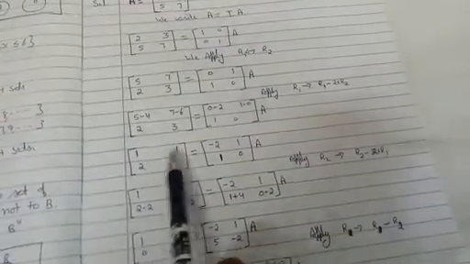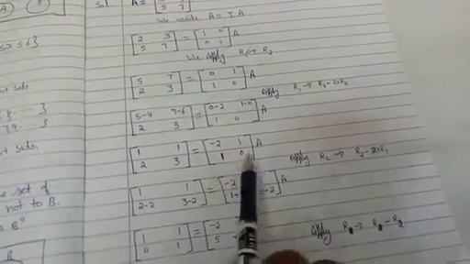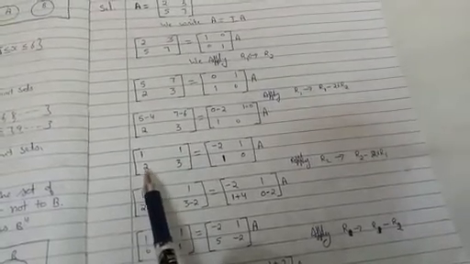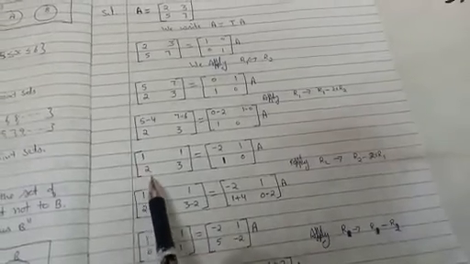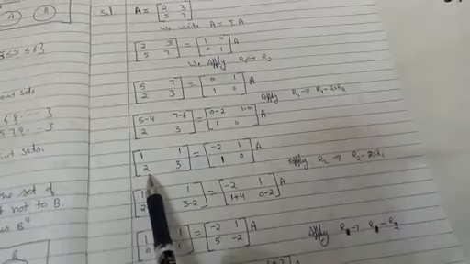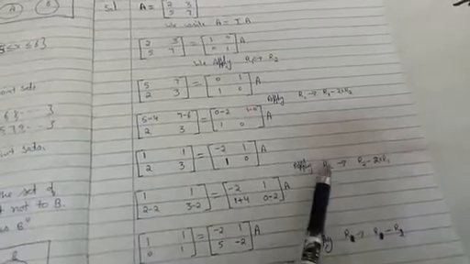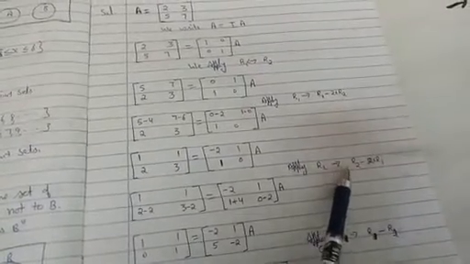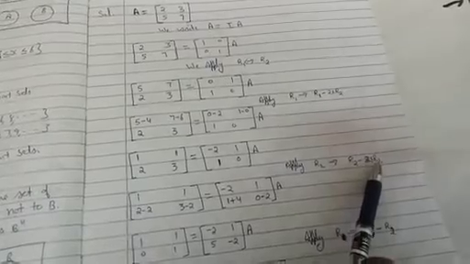So by this we got 1 1 2 3 minus 2 1 1 0. Our target is to make the first element 1, and now the second is to make it 0. How will it become 0? We know 2 minus 2 is 0. It means for making 2 minus 2, we have to apply the operation R2 minus 2 into R1.